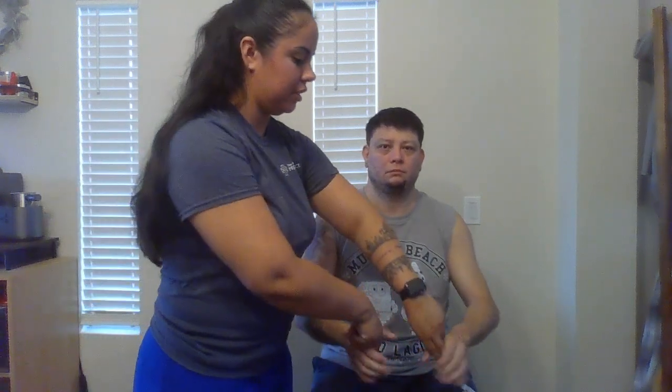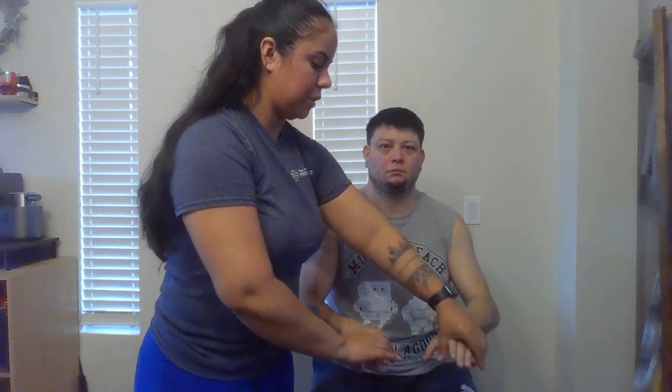Okay. And then same thing, go ahead and flex up and down. Okay, and then open and close. Okay, go ahead and grip my fingers. Okay, and then go ahead and resist my movement out. Okay. So upper extremity strength is going to be equal on all sides.